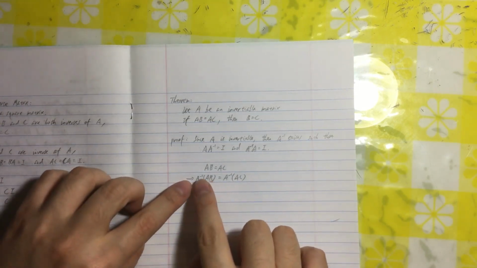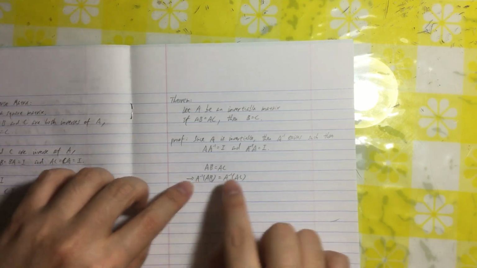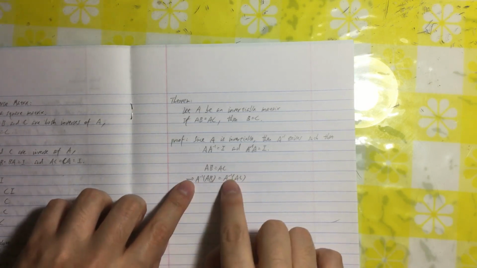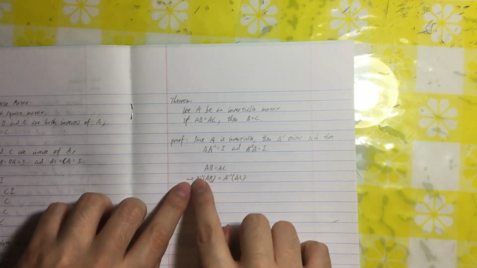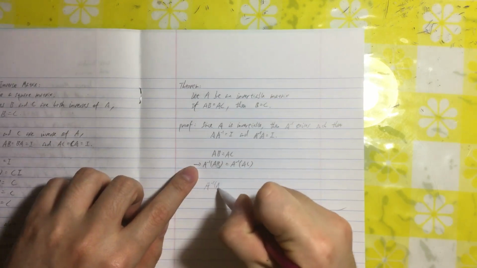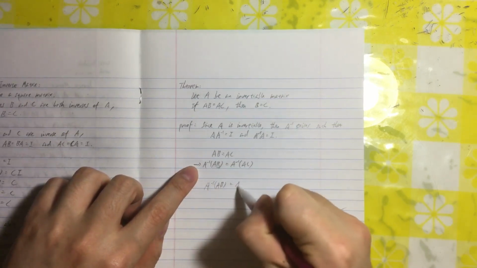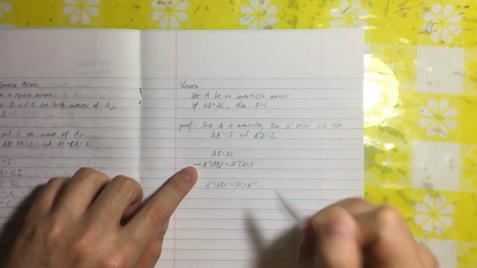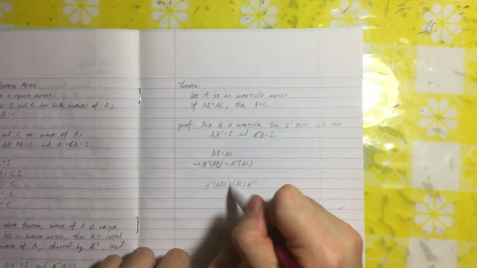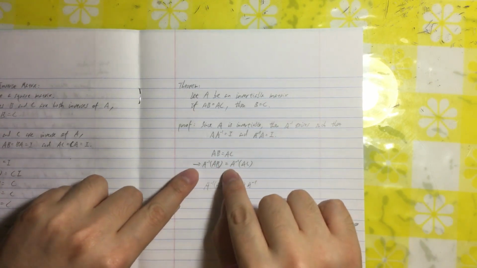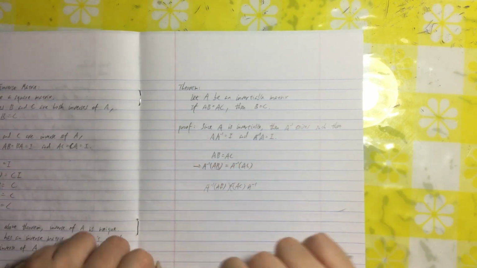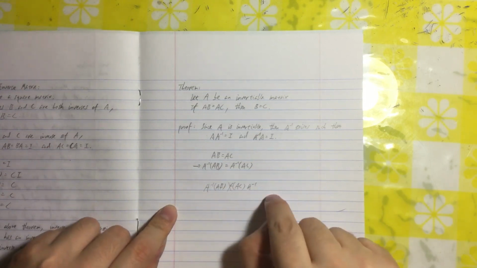If I multiply inverse of A on the right side, I must multiply inverse of A on the right side from the other side. Then it must be multiplied on the same side. I cannot multiply one on the left side, the other on the right side. If I write inverse of A times AB equal to AC times inverse of A, that's not true. I must multiply inverse of A either both on the left side or both on the right side.